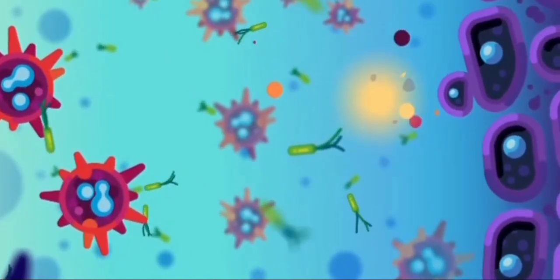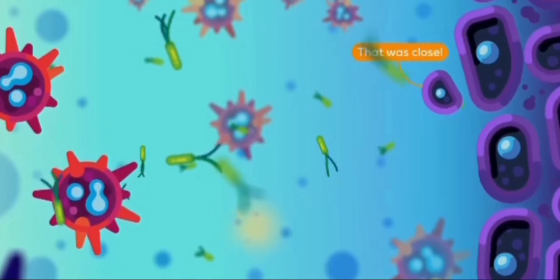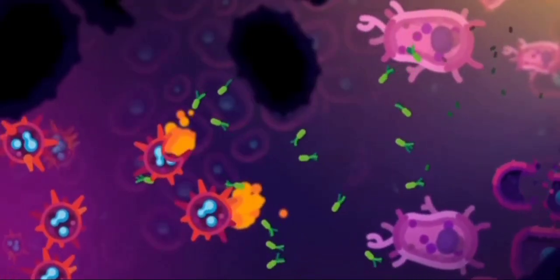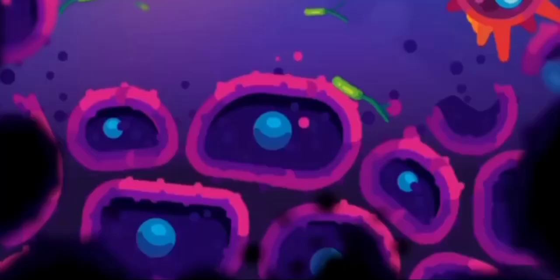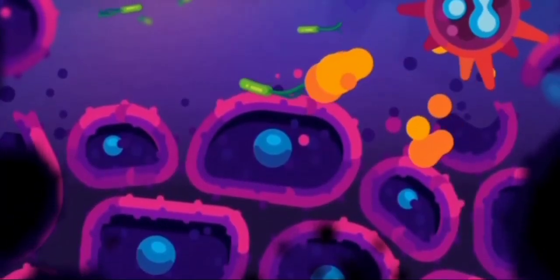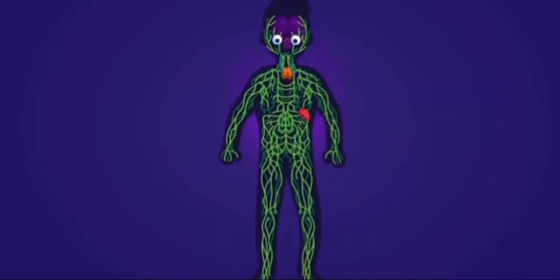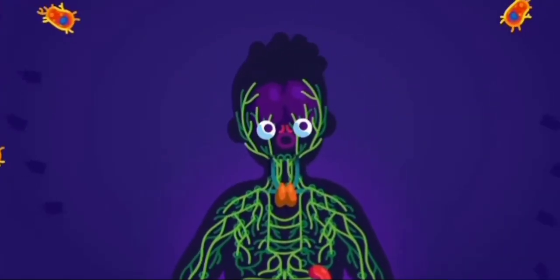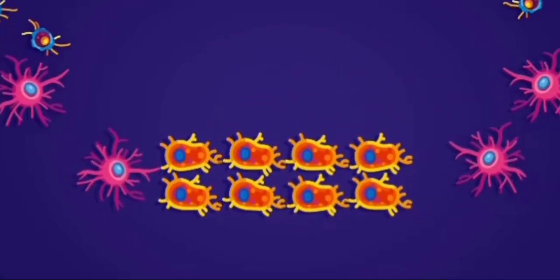However, the immune system can sometimes malfunction. In autoimmune diseases, it mistakenly attacks the body's own tissues. In allergies, it overreacts to harmless substances like dust or pollen, and in immunodeficiency disorders, it becomes too weak to protect the body effectively. Overall, the immune system works as a coordinated and intelligent army, continuously scanning the body, recognizing threats, and deploying the right type of defense to maintain health and survival.